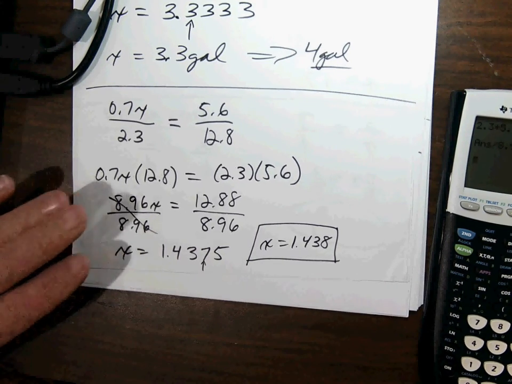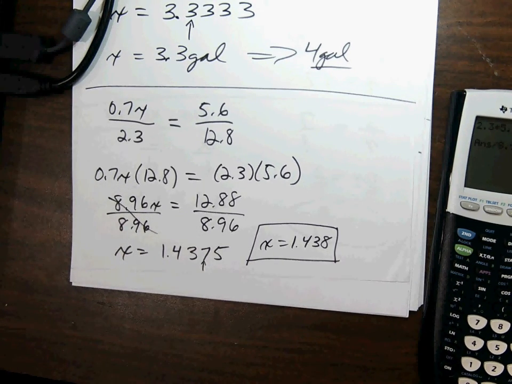Okay, we'll call it quits there on proportions. We're going to look at something called direct variation next, which you'll see is very similar, very, very easy.